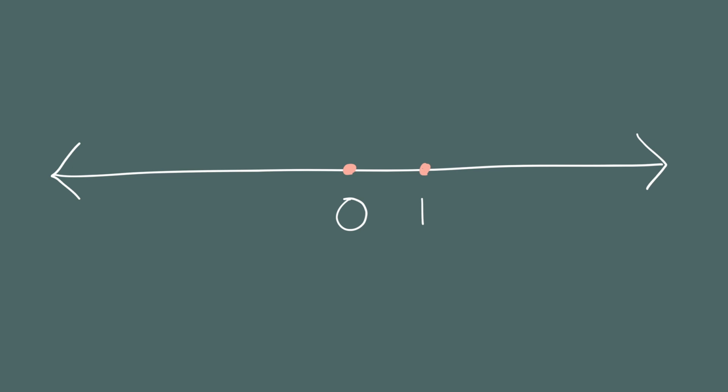the line. If this is how far apart 0 and 1 are, then 1 and 2 need to be separated by the same amount, so 2 goes here. Similarly, 2 and 3 are separated by 1, so 3 goes here. We can also go in the negative direction.